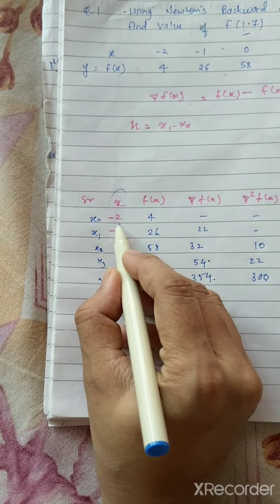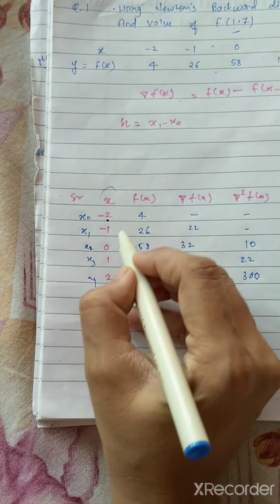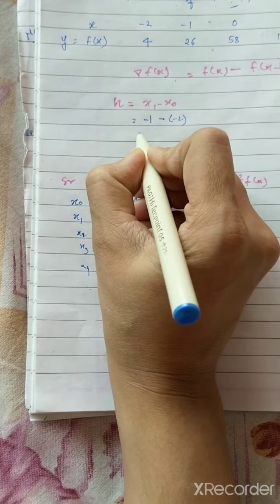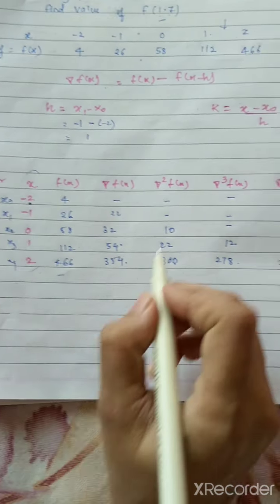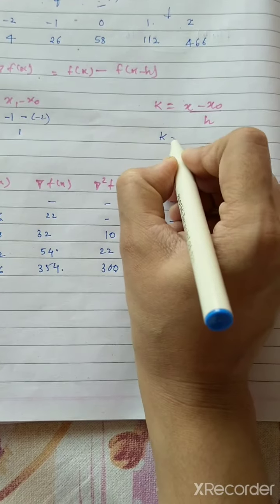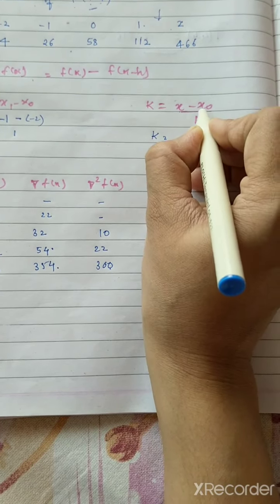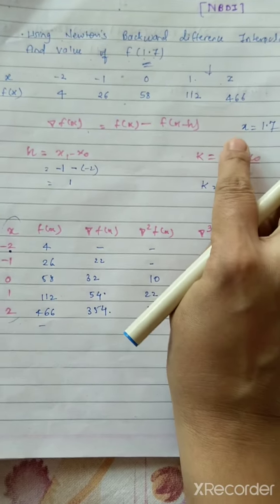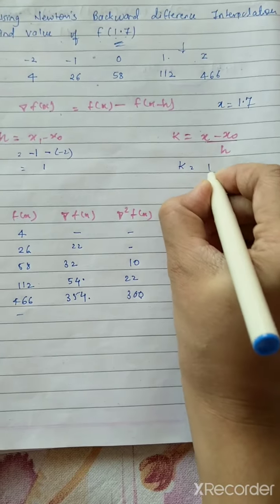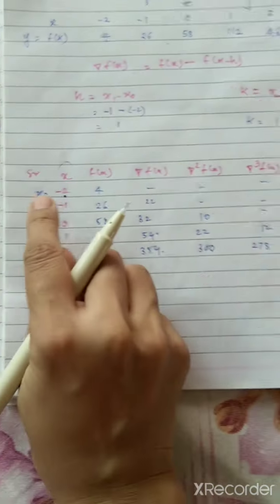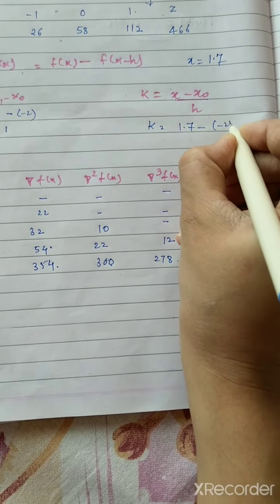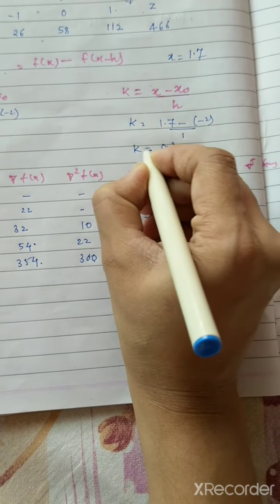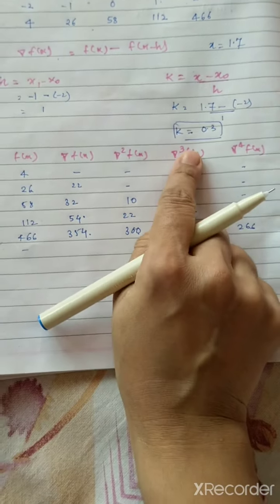So x0 is -2 and x1 is -1, so h will be -1 minus of -2, which is 1. And k is equal to x minus x0, where x is the value at which we have to find the function. So x is 1.7, so 1.7 minus of -2, divided by 1. So the k value will be 0.3. Now we have the k value.